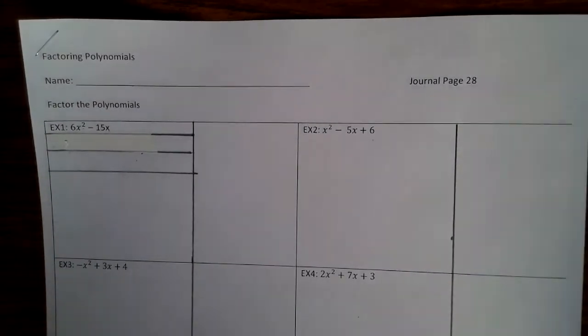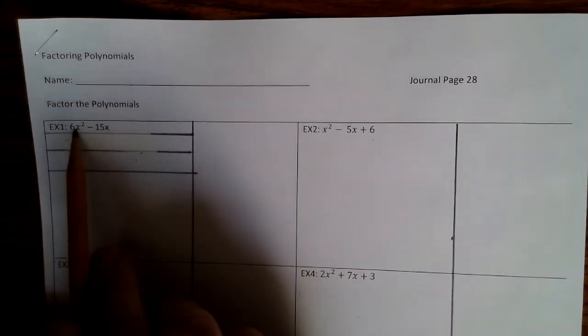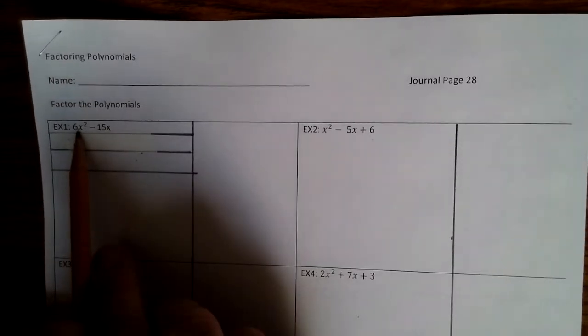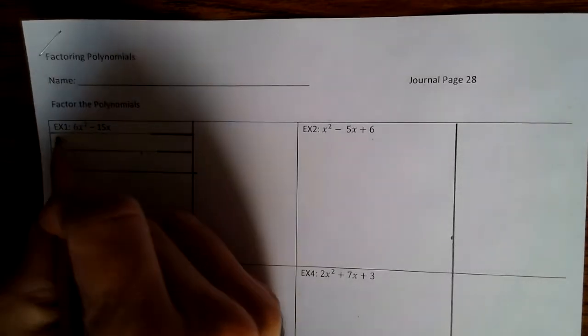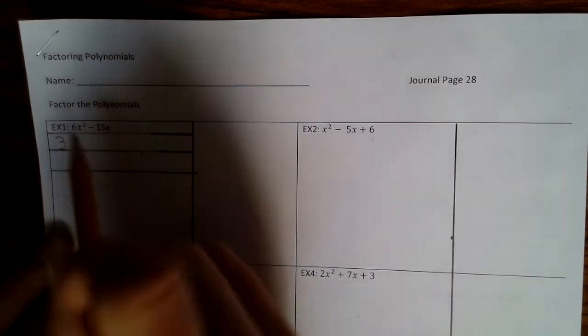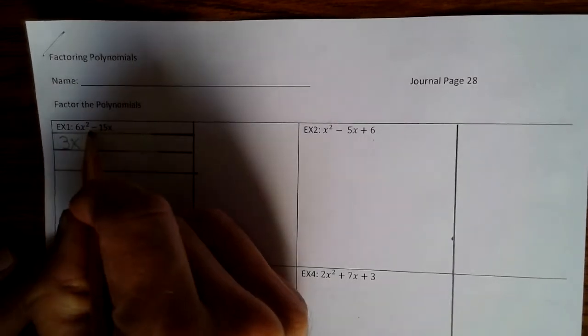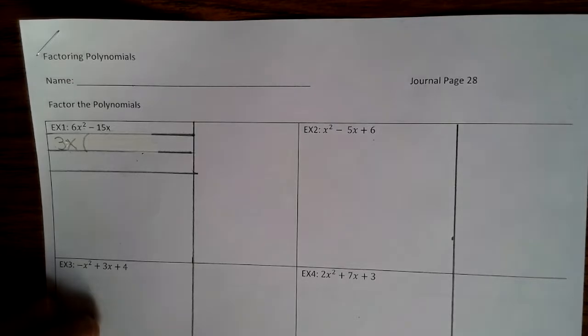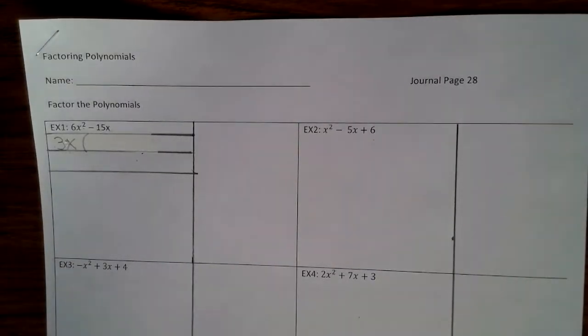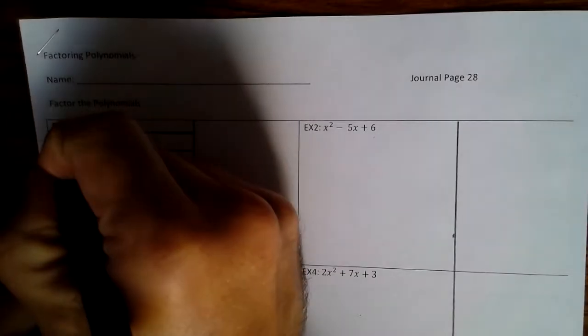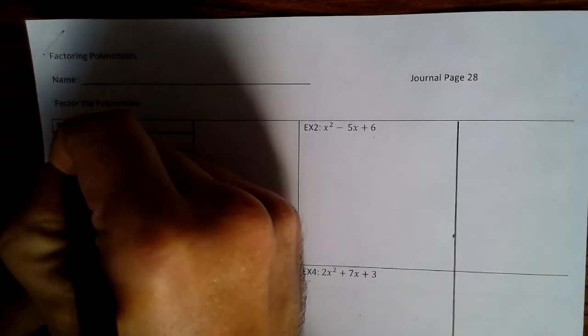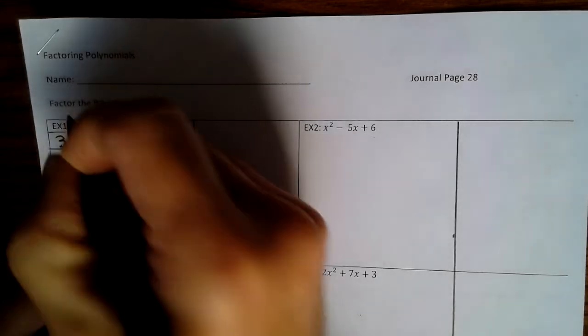In this case, we look at what is the greatest number we can divide from each of these. Well, 3 divides into 6 and 15, so we know 3. And then it looks like we can divide an x out of both, so it's 3x. So then you ask yourself, well, what do you multiply 3x by that gives you 6x squared?